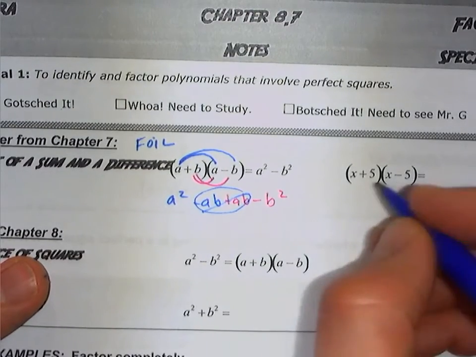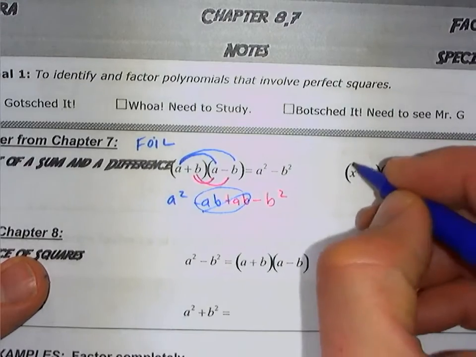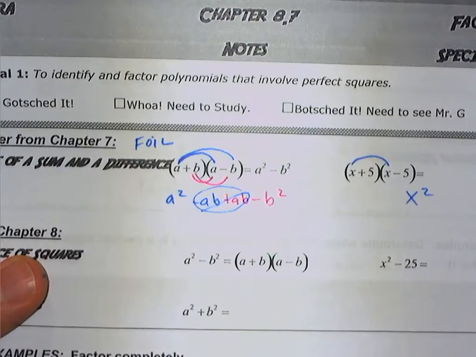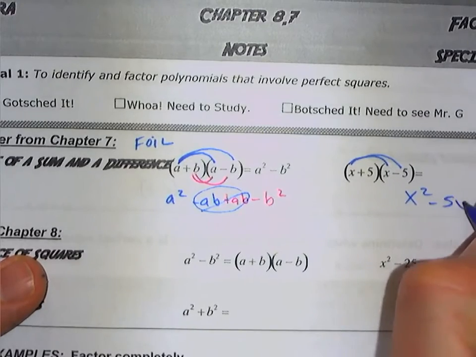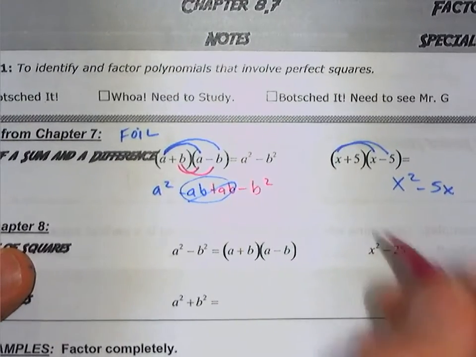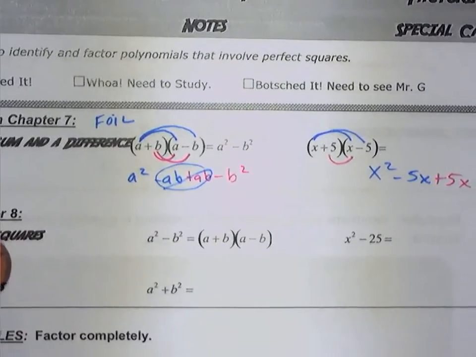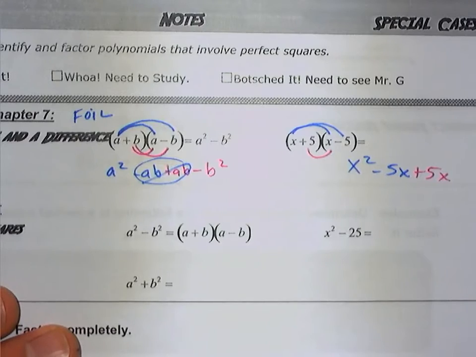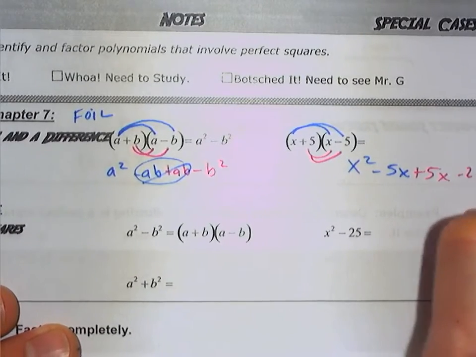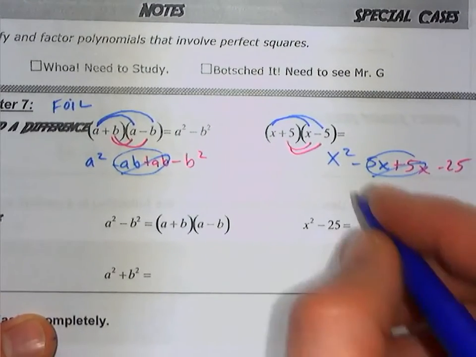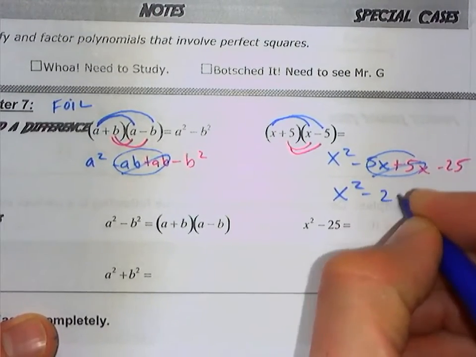So as we take a look, we can go ahead and take that X times X. We get X squared. What's going to happen with your outers and inners? They're going to cancel. I heard it. Yeah. We get minus 5x plus 5x. If you want to write them, I don't, because I usually do that in my head. But 5 times negative 5 is negative 25. So those guys in the middle, that thing's going to cancel. I got x squared minus 25.